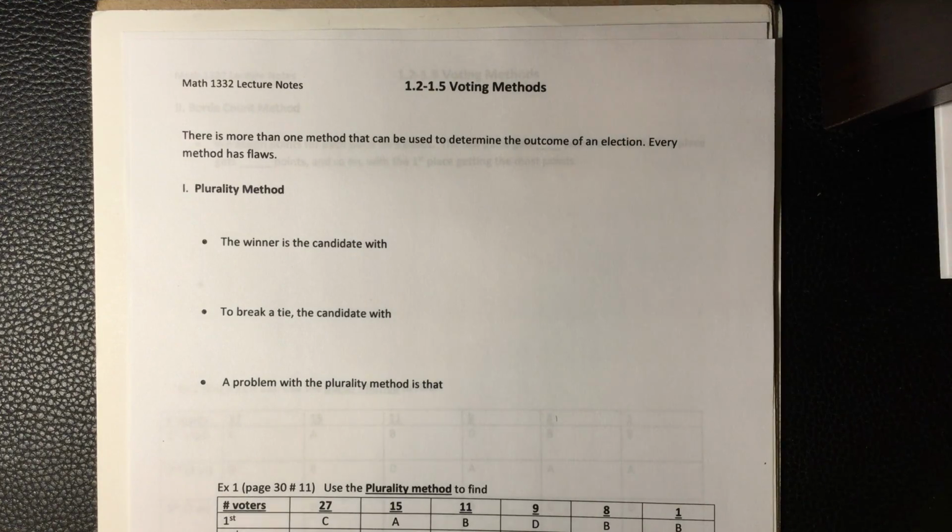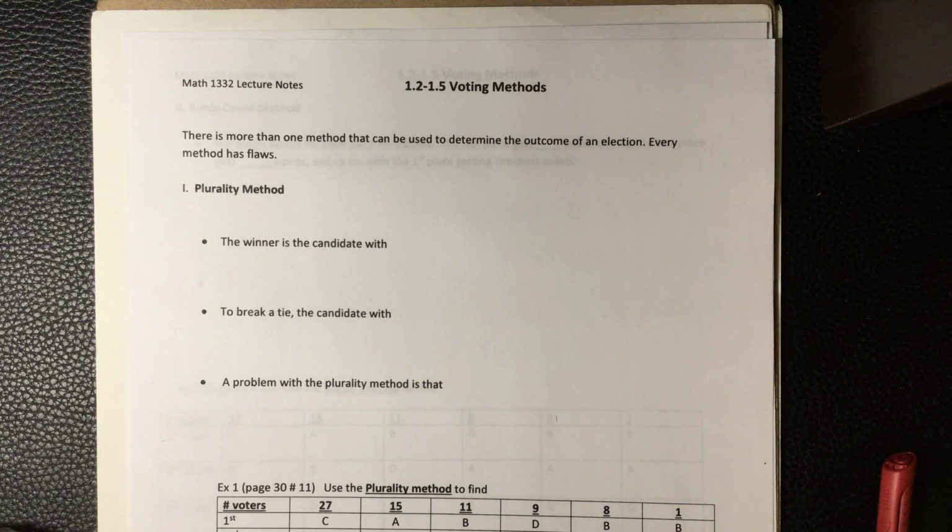All right, in this video, we're going to look at our first two voting methods. For this, you're going to need your 1.2 through 1.5 notes and some type of basic calculator. We've talked about how there's not really a fair way to determine the outcome of an election. So we're going to look at a couple of different methods, and each one has its flaws.